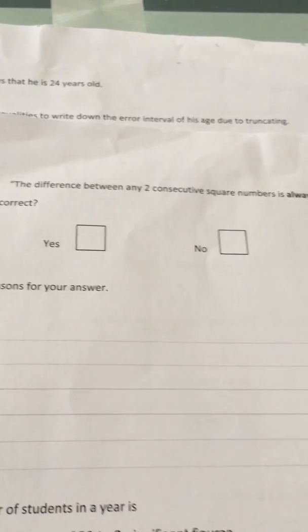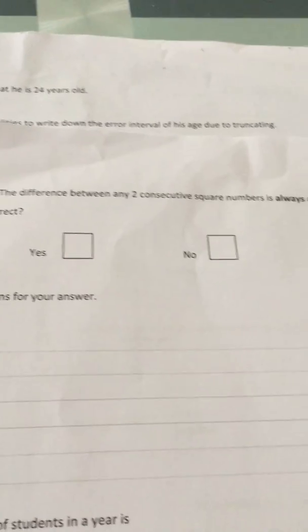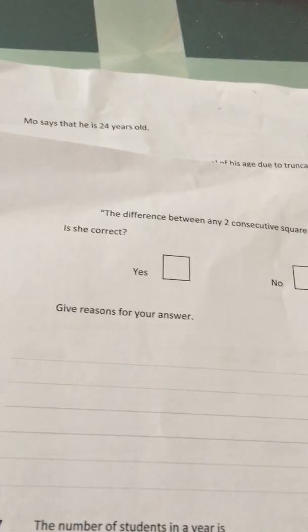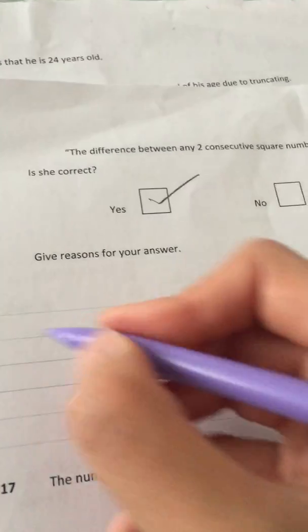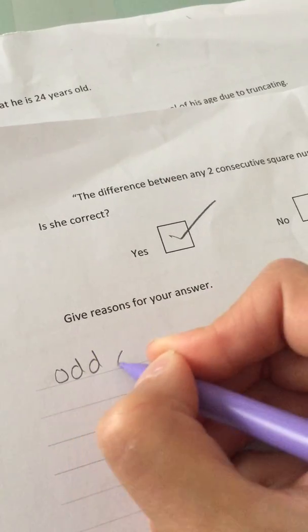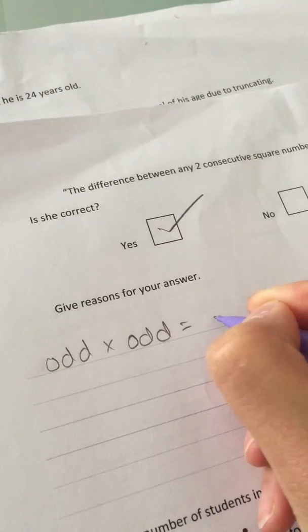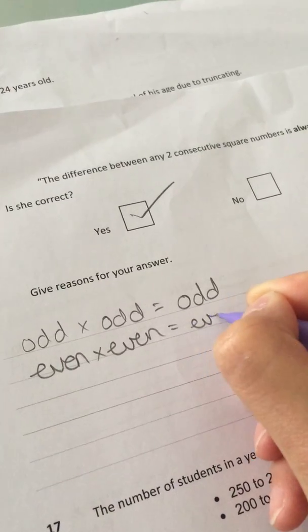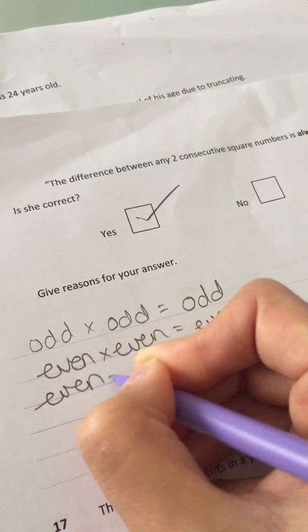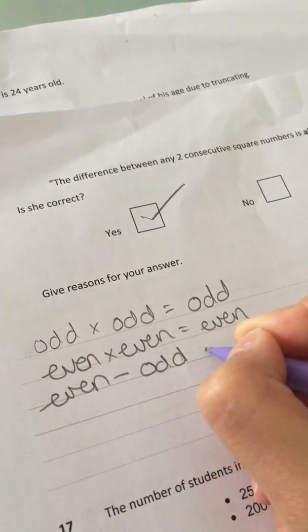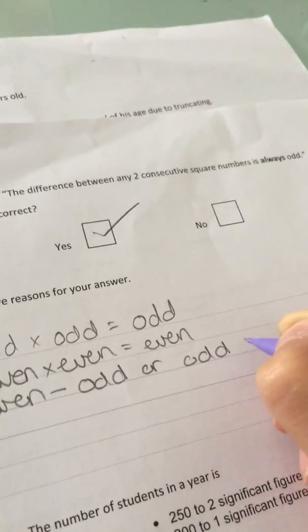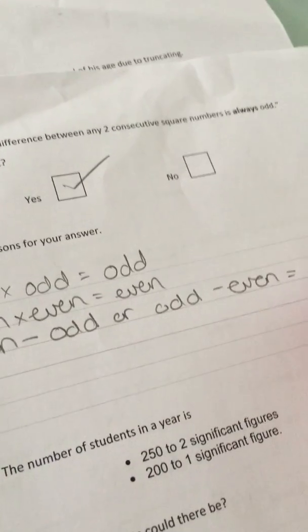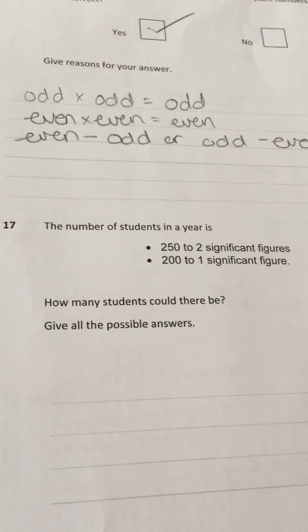Right, question 16. This is the difference between any two consecutive square numbers is always odd. Is she correct? Yes, she is correct. And this is because an odd times an odd gives you an odd number. An even times an even gives you an even number. And an even minus an odd, or odd minus even, equals odd. Okay, that's all you needed to put.